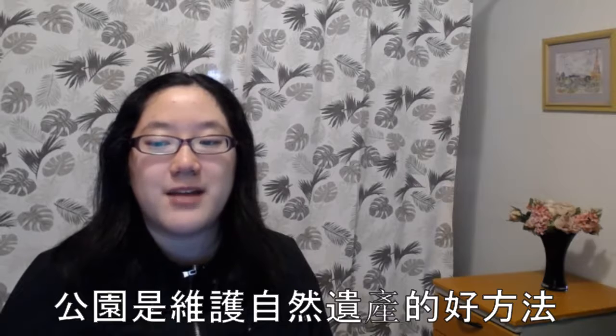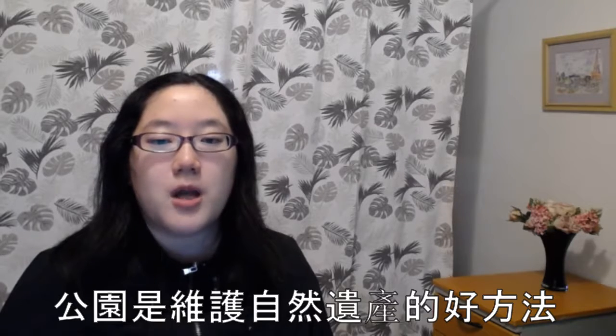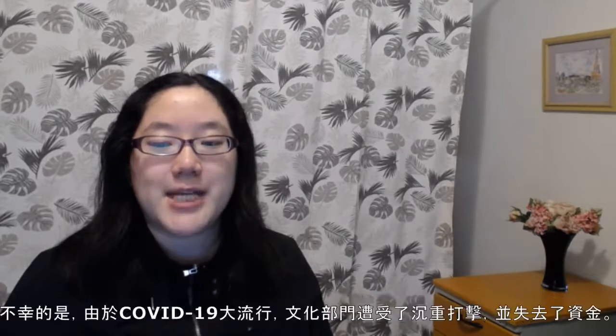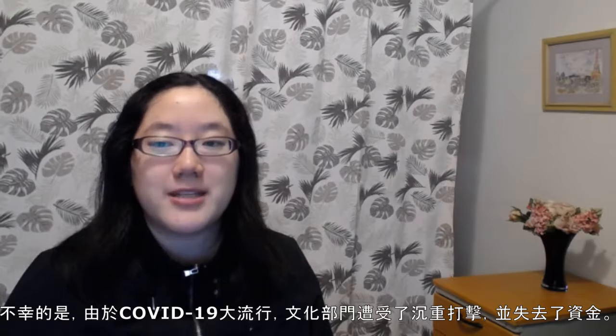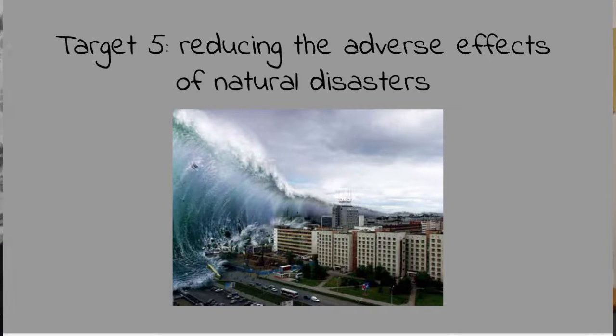One way to maintain heritage in a city would be growing plants that have naturally grown there. Parks are a good way to maintain natural heritage. Unfortunately, due to the COVID-19 pandemic, the culture sector has been hit hard and has lost funding. Target 5 is reducing the adverse effects of natural disasters.